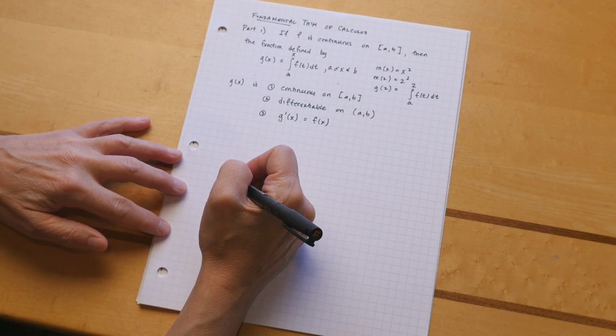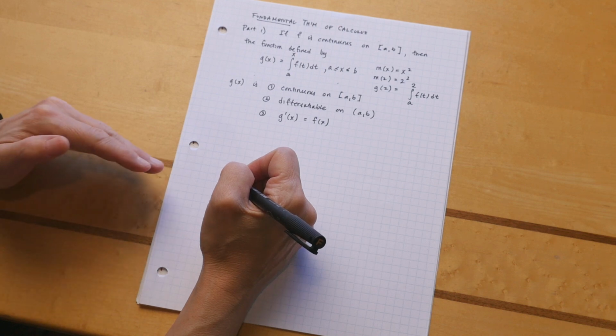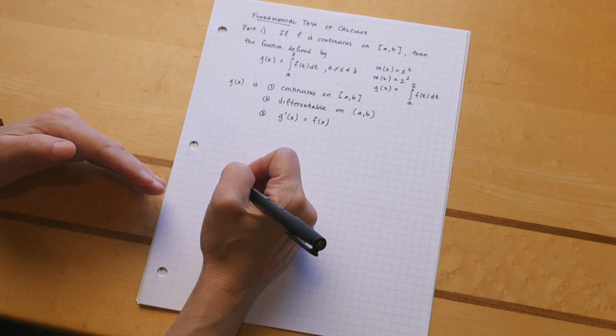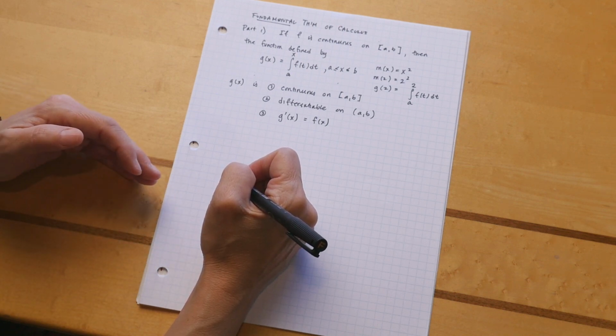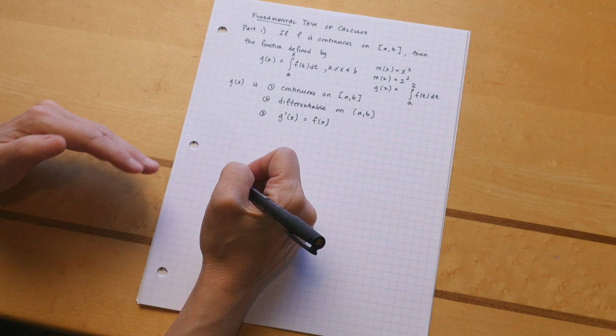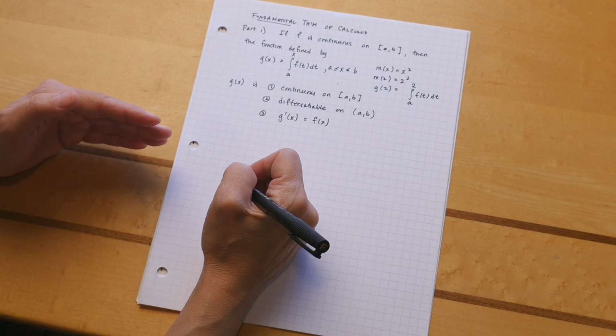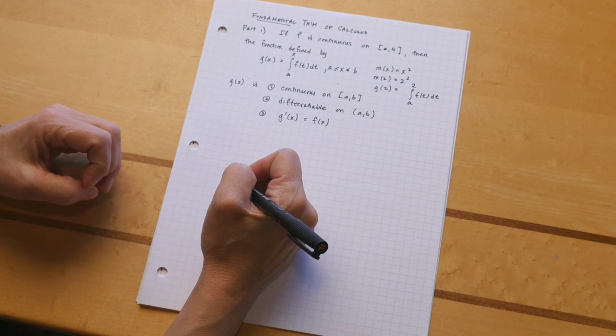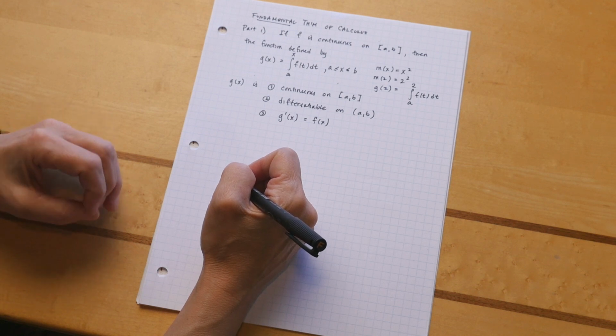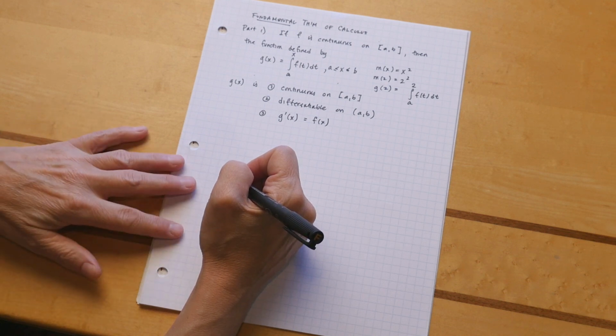These last 3 points are the conclusions of the theorem. So we had the hypothesis. We start with a continuous function on a closed interval. Then we define a function, and then we are going to prove these 3 conclusions here. That the function that we chose to define is continuous, differentiable, and that the derivative of that function, g prime of x, equals f of x.